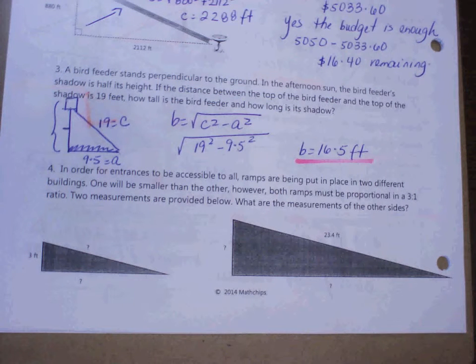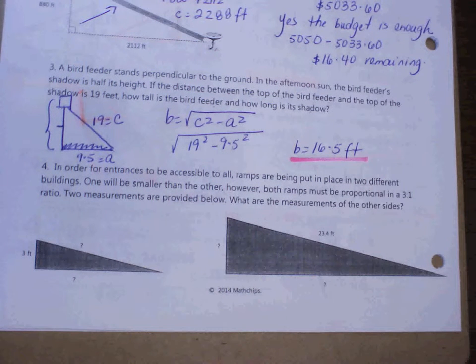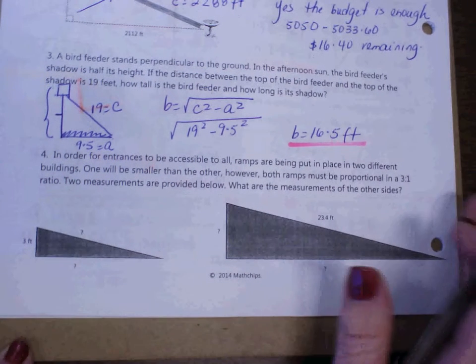In order for entrances to be accessible to all, ramps are being put in place in two different buildings. One will be smaller than the other. However, both ramps must be proportional in a 3-to-1 ratio. Two measurements are provided below. What are the measurements of the other sides? Okay, so they're 3-to-1, right? What does a 3-to-1 ratio mean? You studied this last year in 7th grade. So now we're just remembering that and adding the Pythagorean theorem to it.